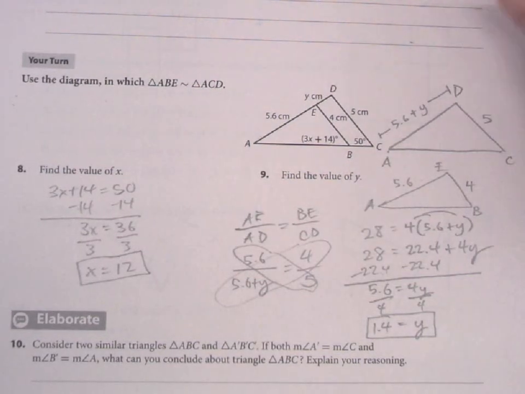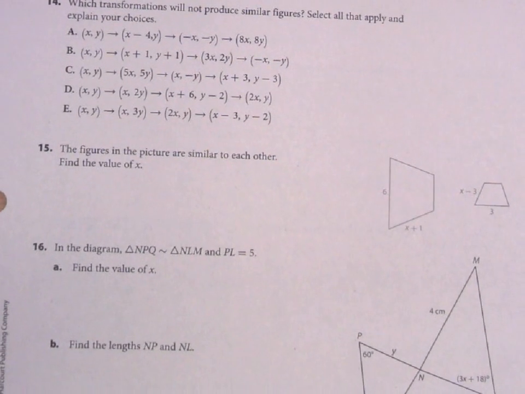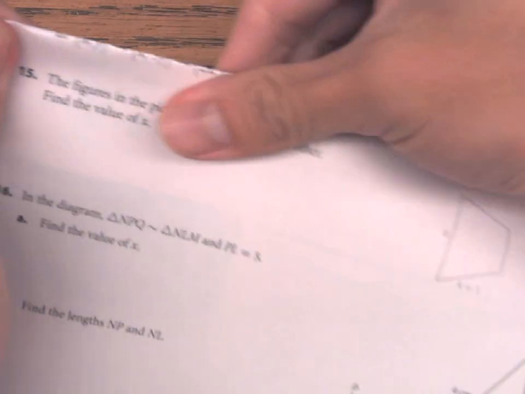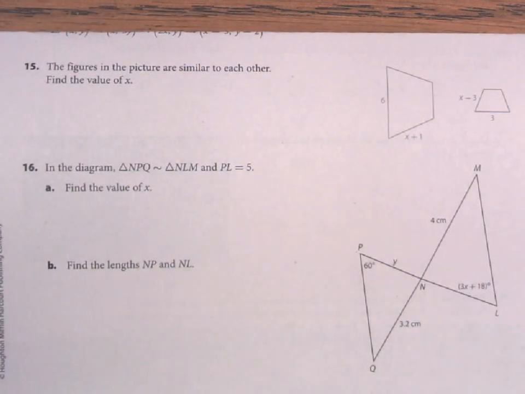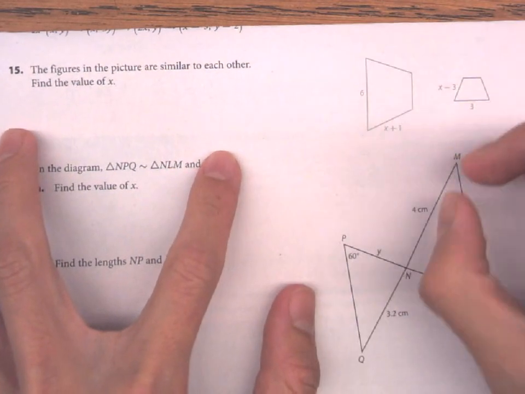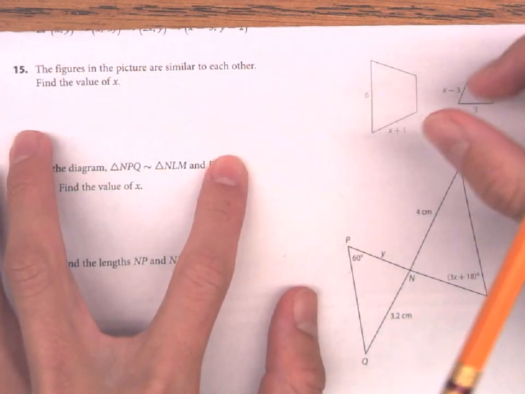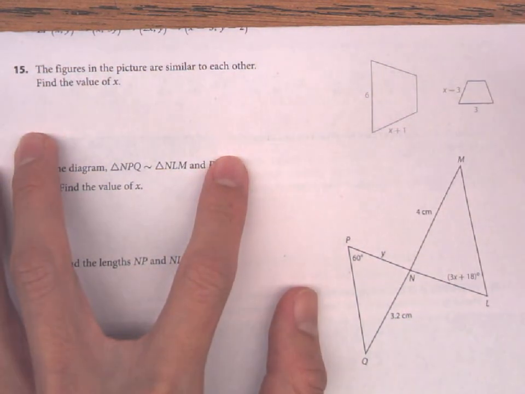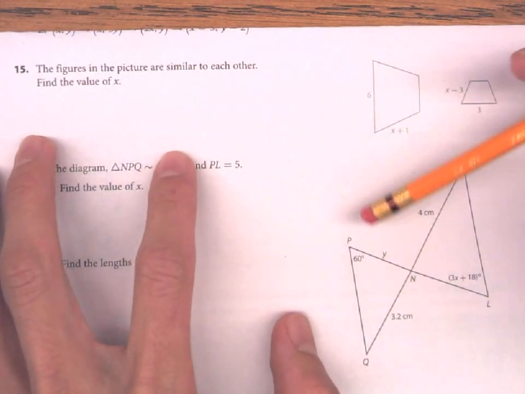I'm going to show you the other examples that we did in class. I believe that was numbers 15 and 16. Now these are problems. This one up here doesn't have any letters, so you might think, oh, what do I do? Just like how we've done previously, you can compare the small and the big, or you could do the opposite. So let's say I wanted to do the other way.